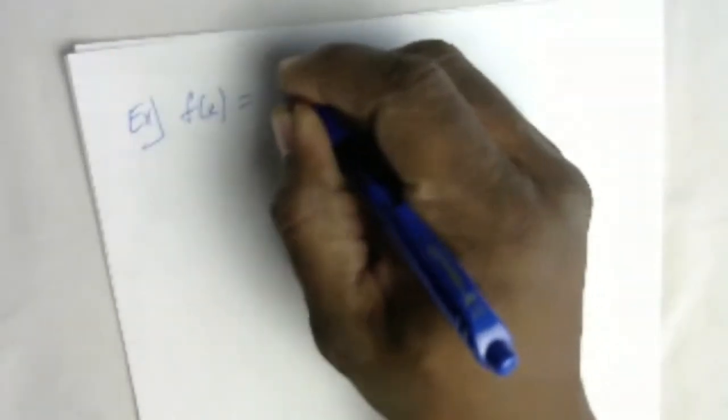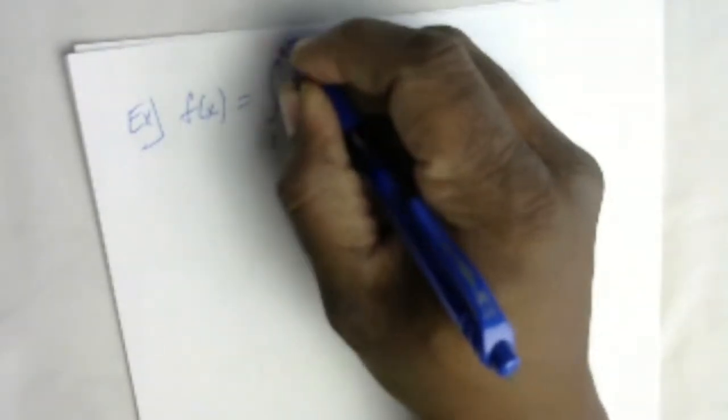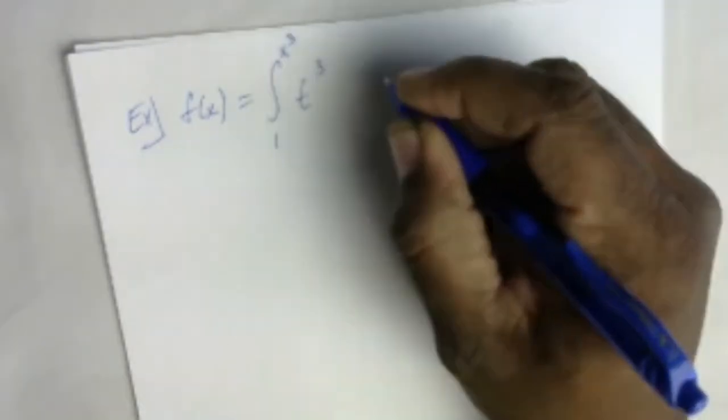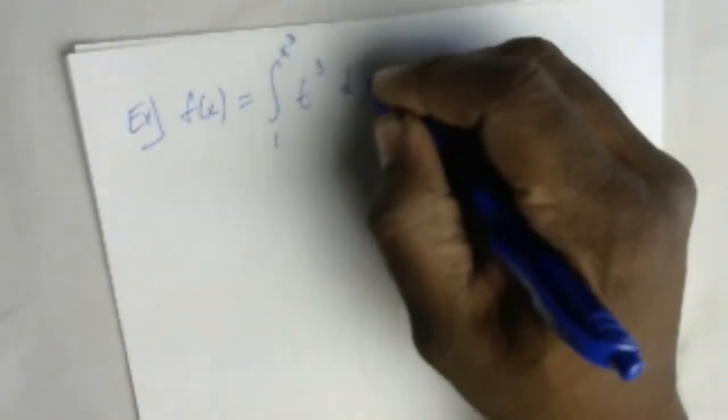All right, and I want to do one more. F of x is equal to the integral from 1 to x cubed of t to the third power dt.